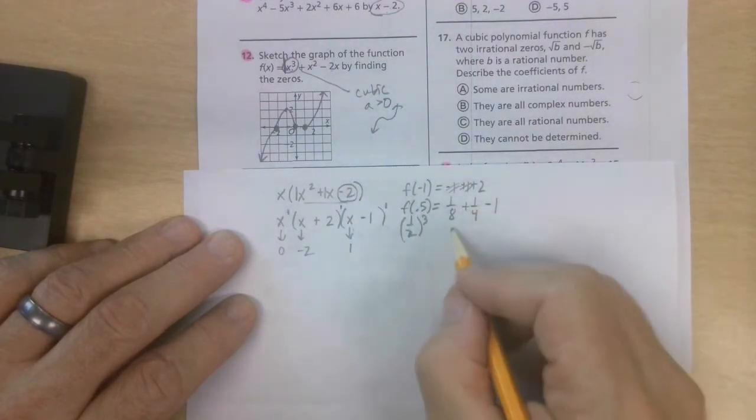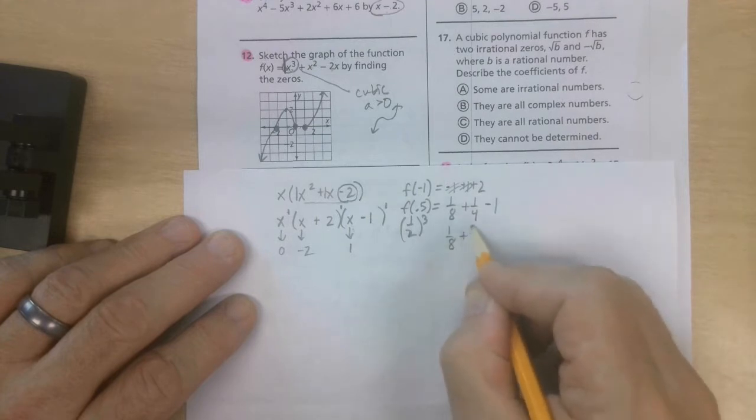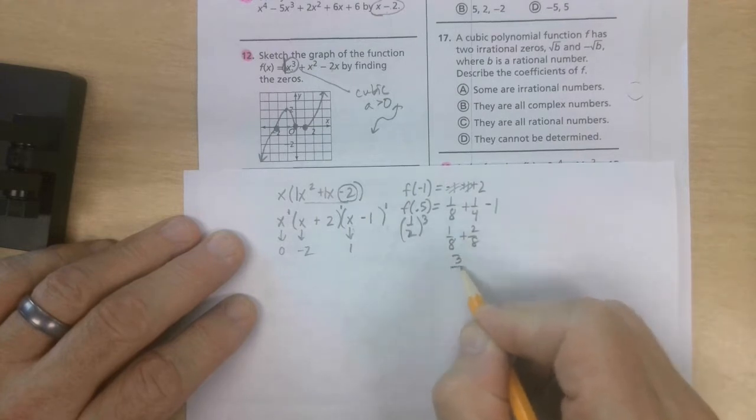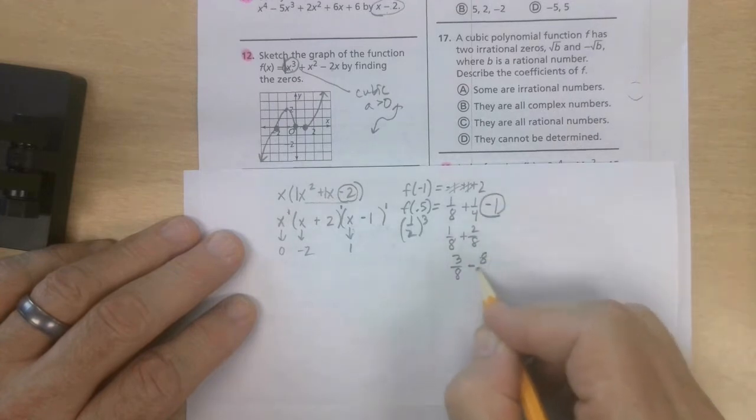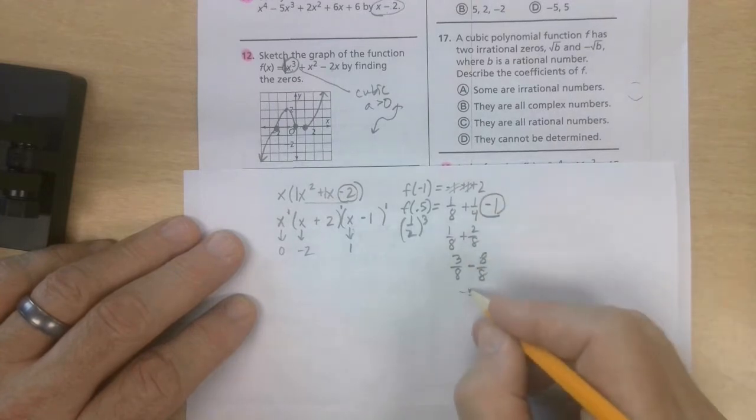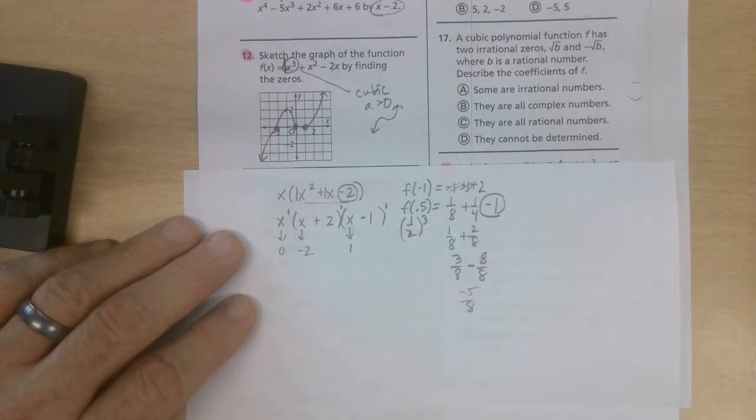Now I'm going to find some common denominators here. 1/8 plus 2/8 is 3/8. Minus 1 is actually minus 8/8. So that's negative 5/8. Now your drawing doesn't need to be perfect because it says sketch.